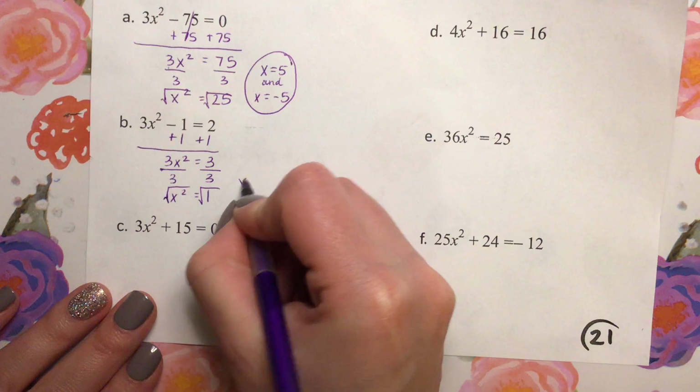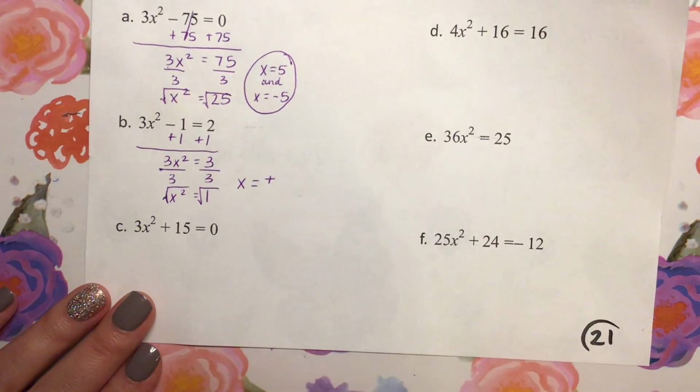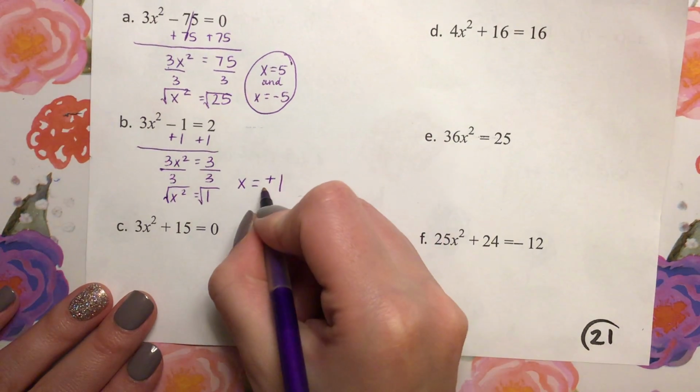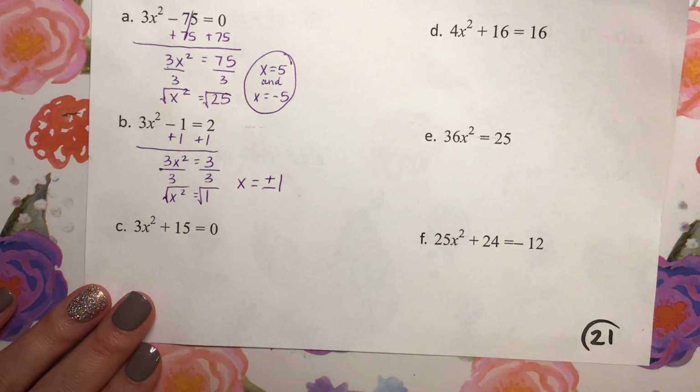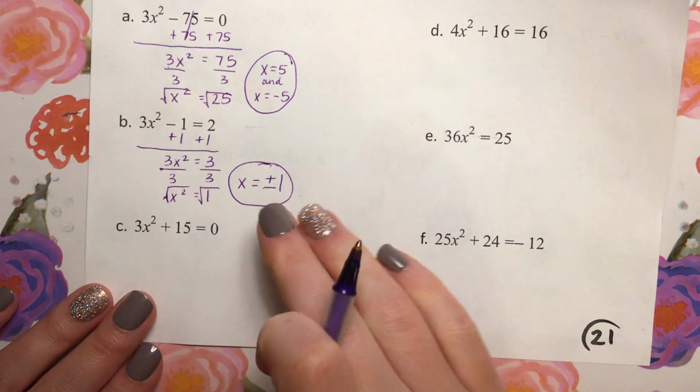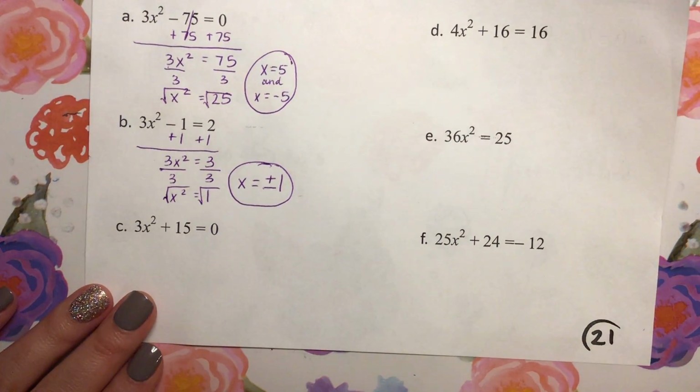Now, x could equal positive 1 because 1 times 1 is 1, or it could equal -1 because -1 times -1 is 1. What we're doing here is quickly finding where the parabola crosses the x-axis.